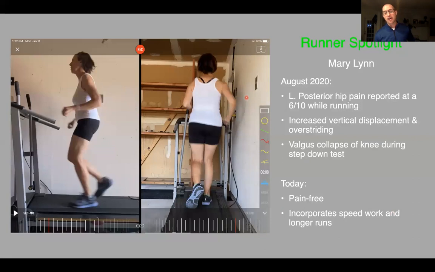I actually had a check-in call with her today, and we're running through a brand new running analysis. It's one of my clients actually in Illinois, south of Chicago. But I've been working with Mary Lynn since August, so about 4 or 5 months or so here. When I first met her, she was experiencing left posterior hip pain and piriformis type pain. Pain while running was about a 6 out of 10. She was at the point where just getting really frustrated.